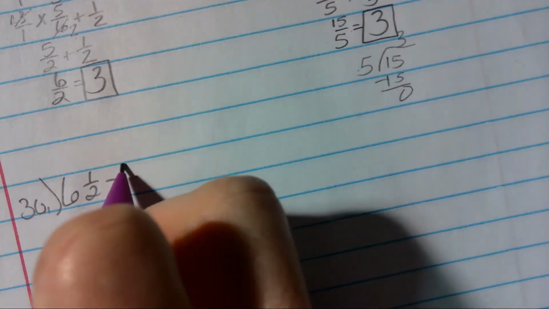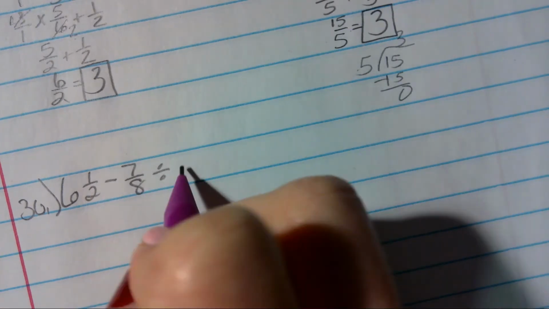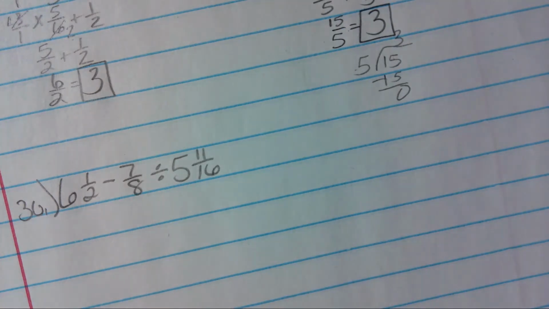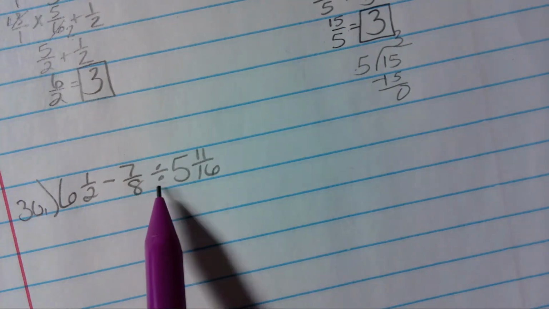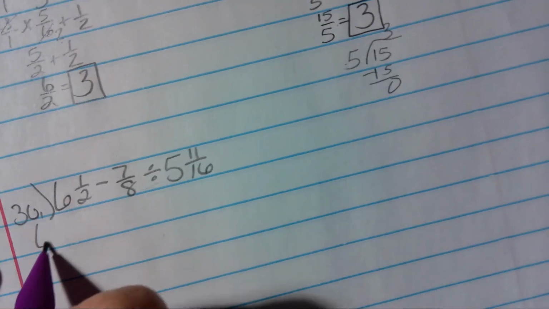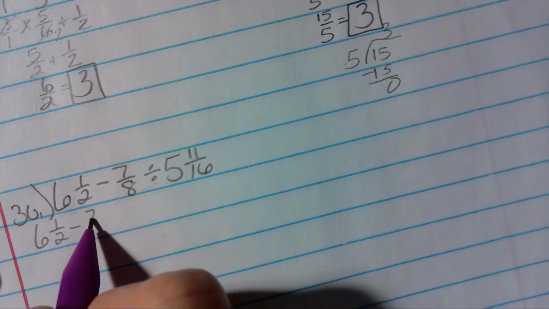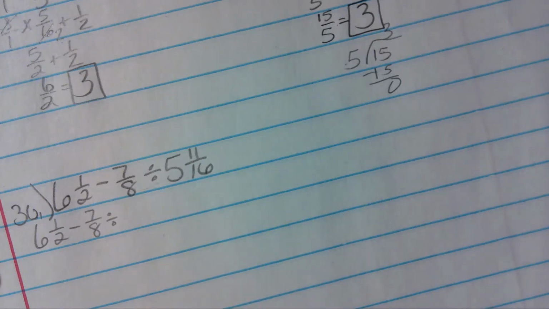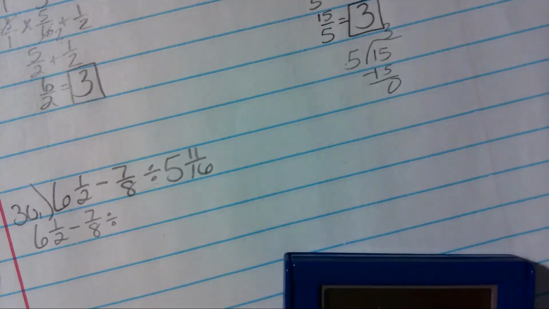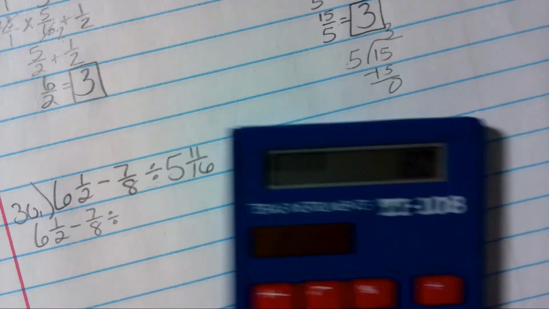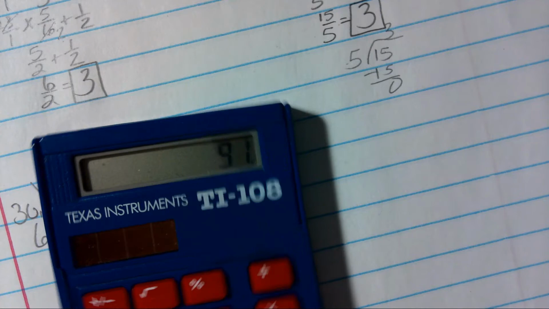minus 7/8 divided by 5 and 11/16. Order of operations says I do division before I do subtraction. So I'm going to rewrite this. 6.5 minus 7/8 divided by, here I'm going to change my mixed number to an improper fraction. So you take your denominator times your whole number plus your numerator. I have 91/16.